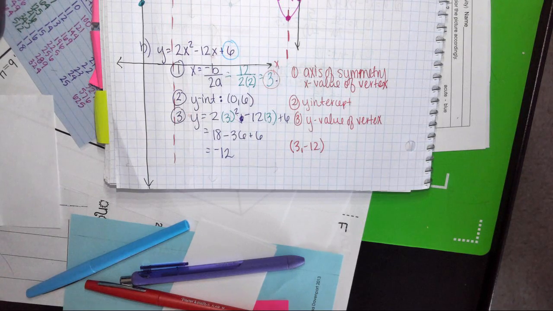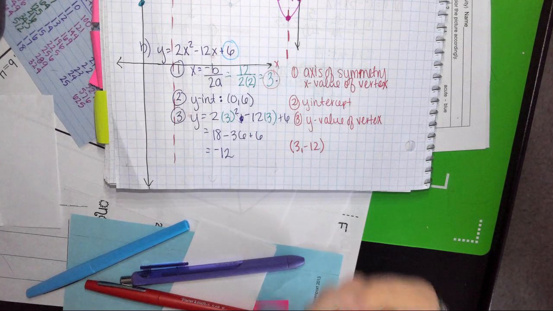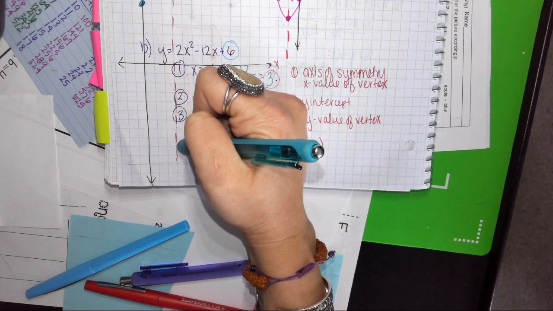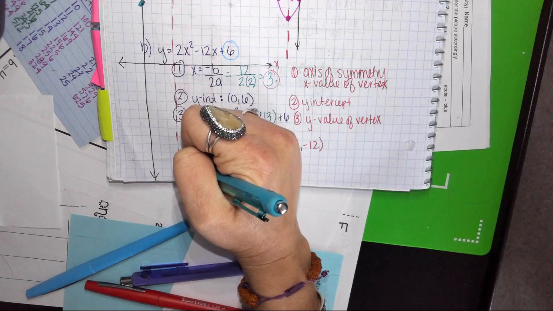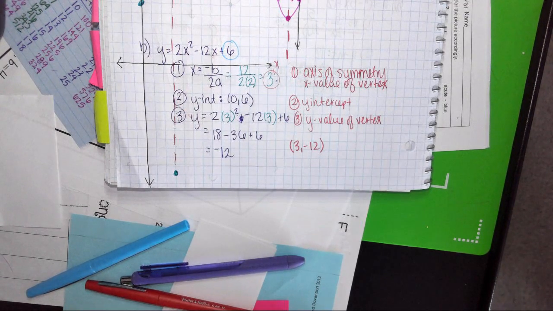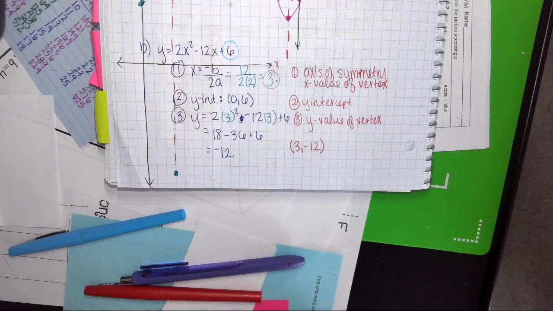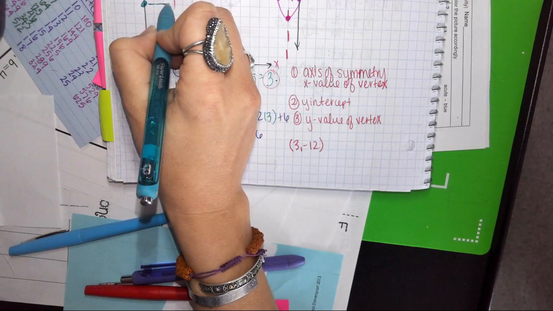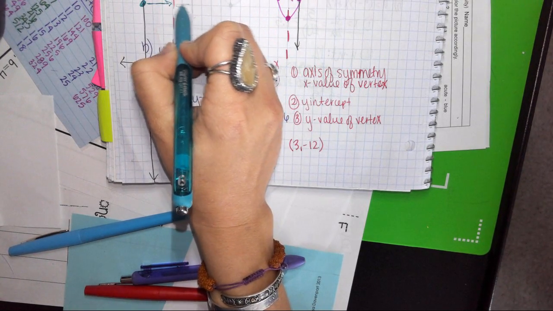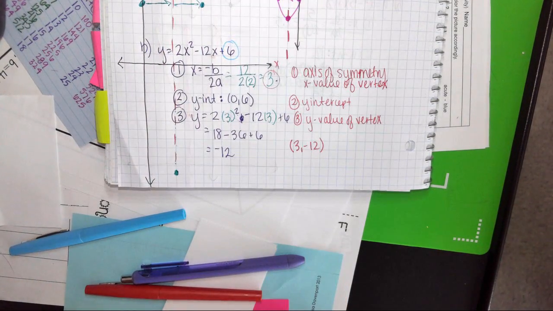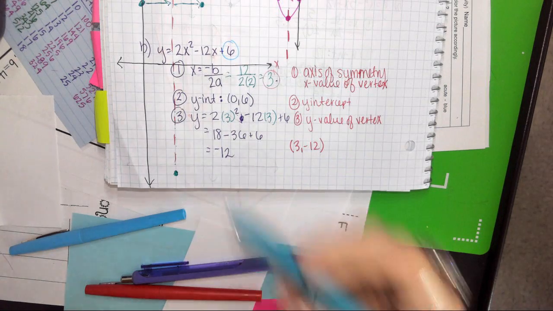And what's the last thing I plot before I have to flip it? 3, negative 12. So go right 3, down 1, 2, 3, 4, 5, 6, 7, 8, 9, 10, 11, 12. Now, do we have enough points or do we need another one? We need one more. And do we flip it across the axis of symmetry or the y-axis? Axis of symmetry. Every single time. So if it's 3 units away here, how many units are we going to shift to the right? 3. And do I connect it with a U or a V? A U.